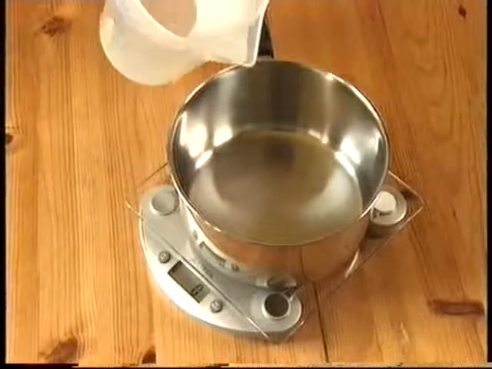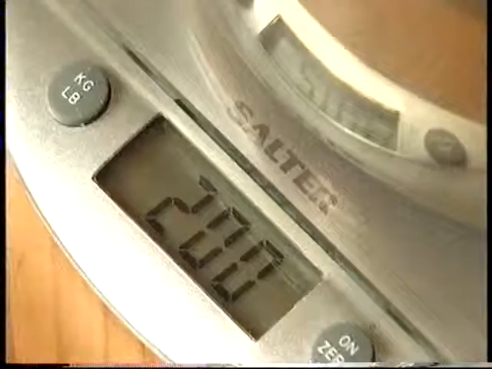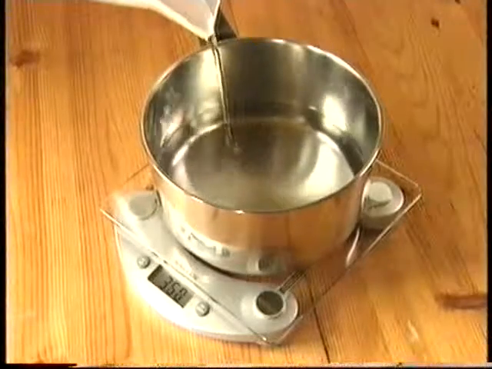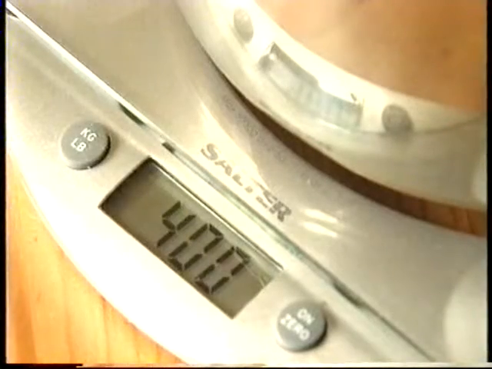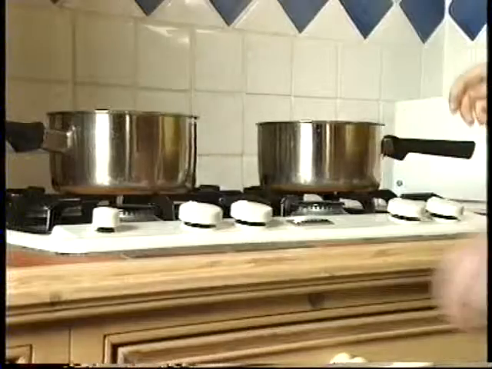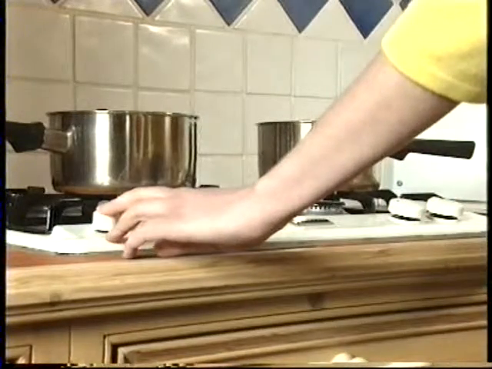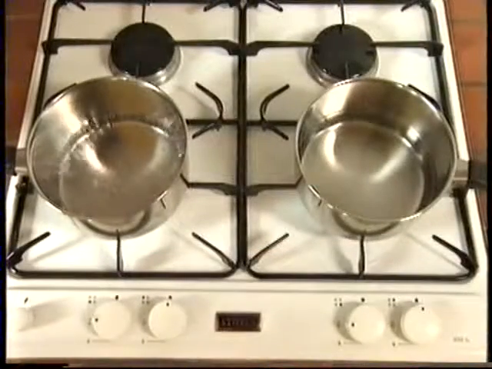Here are 2 identical pans. One pan contains 200 grams of water. The other, 400 grams. Everything is at room temperature. The pans are placed over identical gas hobs. Which pan of water will boil first? Obviously the one with less water.